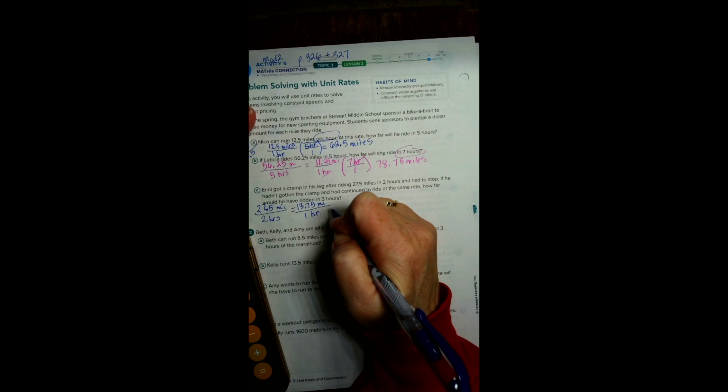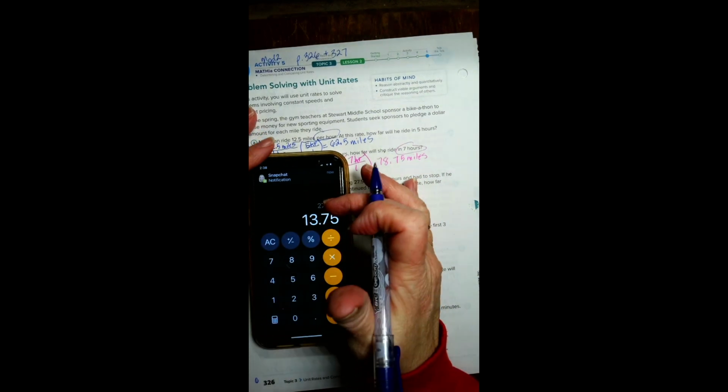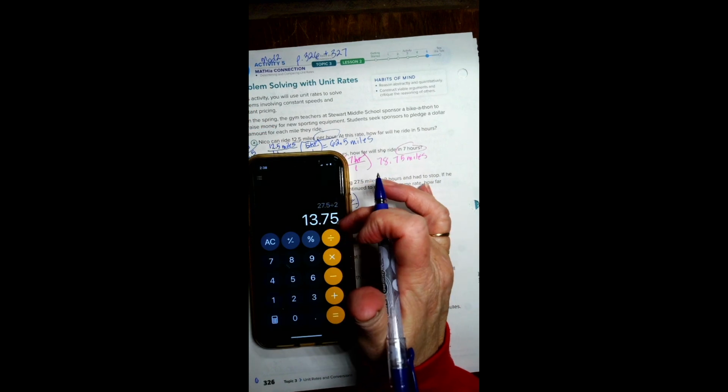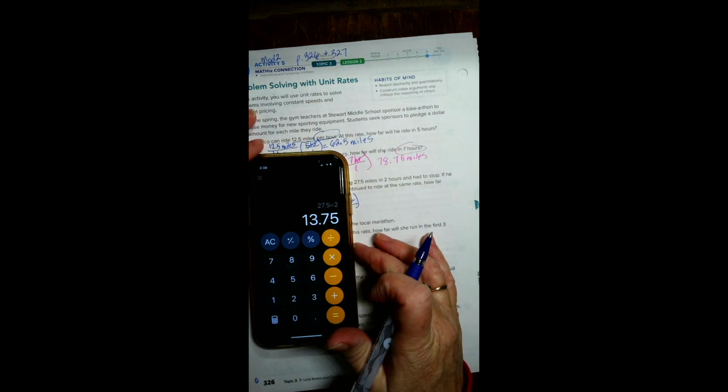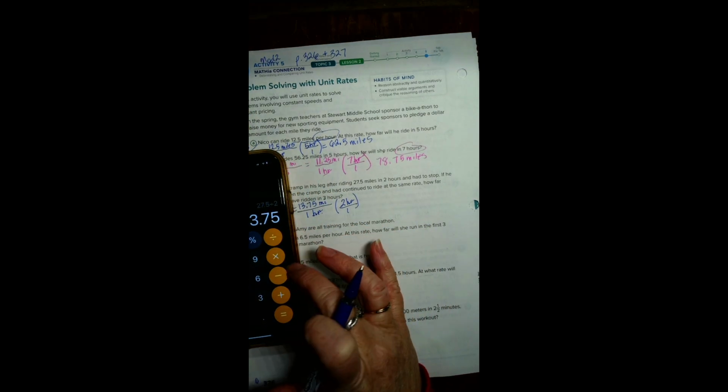And then if we multiply that by 2 hours, and I want you guys to kind of get used to having something here on your calculator, and then I don't have to clear it and enter 13.75 again. It's there. So just do times 2.